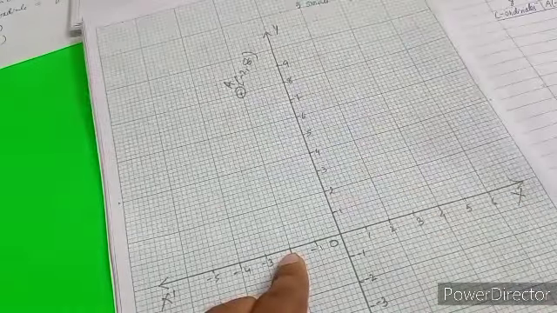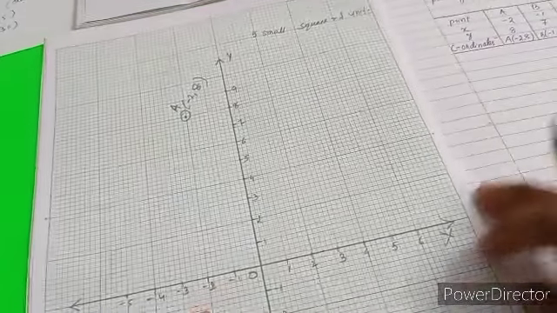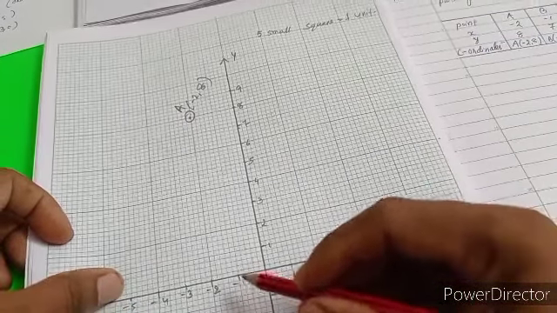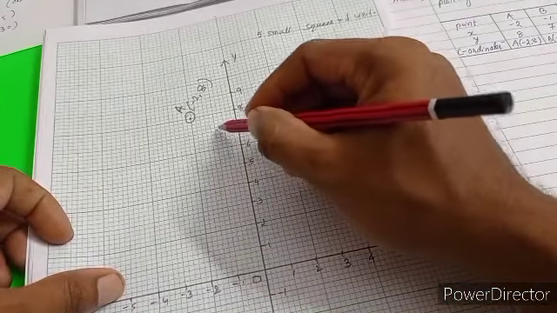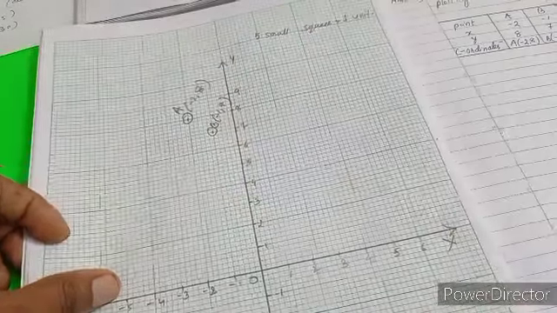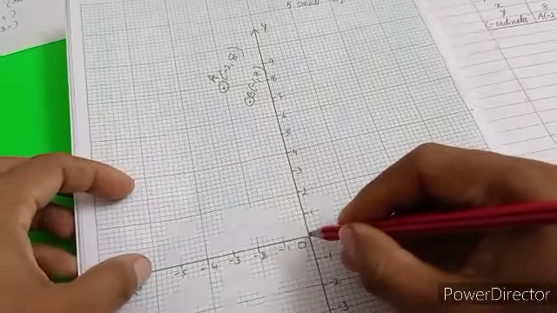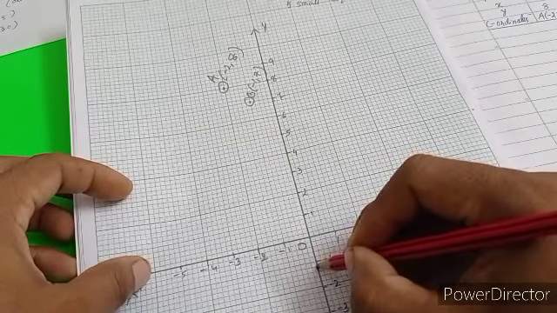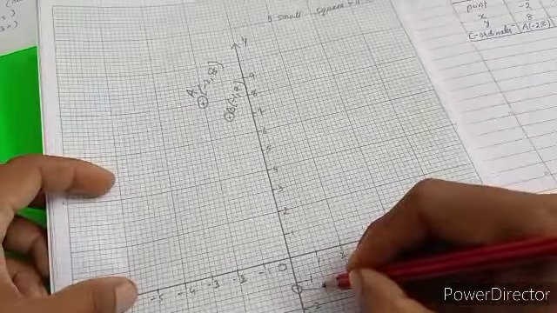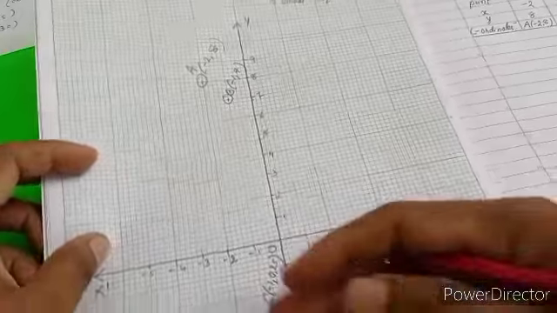I will write this as A. Simple. B is -1, 7. The x value is -1, which is this. Then I will move to 7. I could say this is positive 7. B is -1, 7. Next is C: -1, 1.25. Somewhere here, 1.25. Because I have taken 5 small squares, you can put it in a rough way as well. This is point C, -1, 1.25. Slightly different is no issue at all.